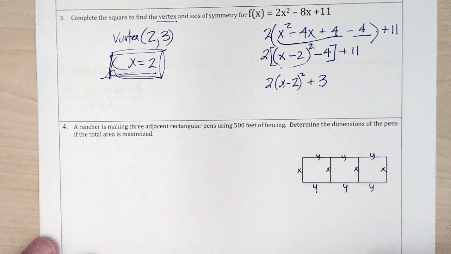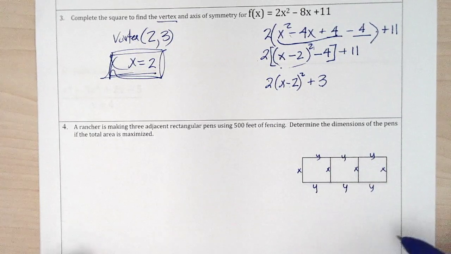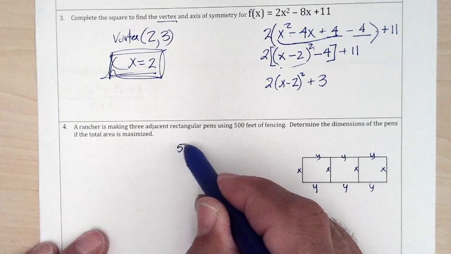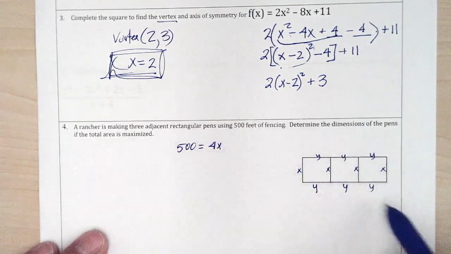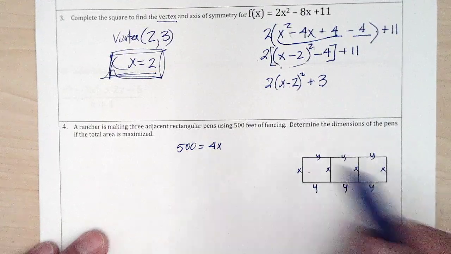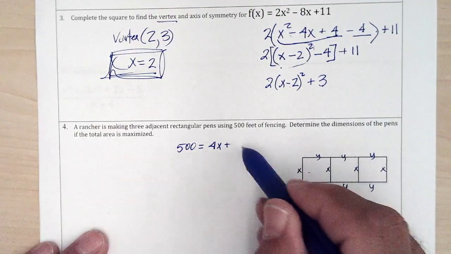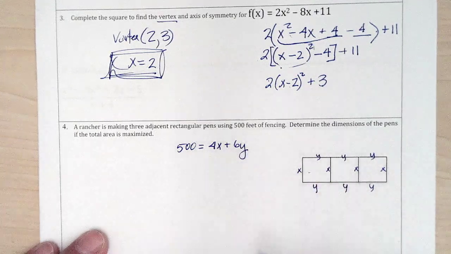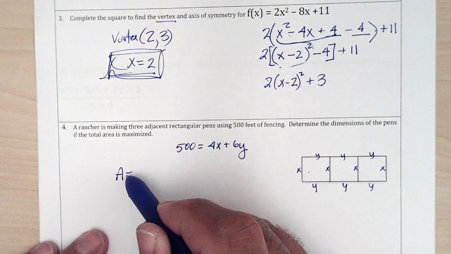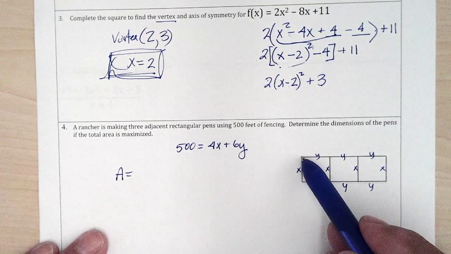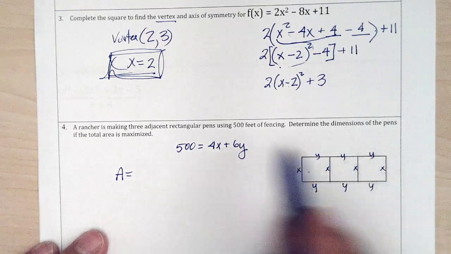And I don't know if they're going to be squares or not, but I know that the 500 feet has to cover 4 x's and 6 y's. And I'm supposed to maximize the area. Well, the area is x times 3y.